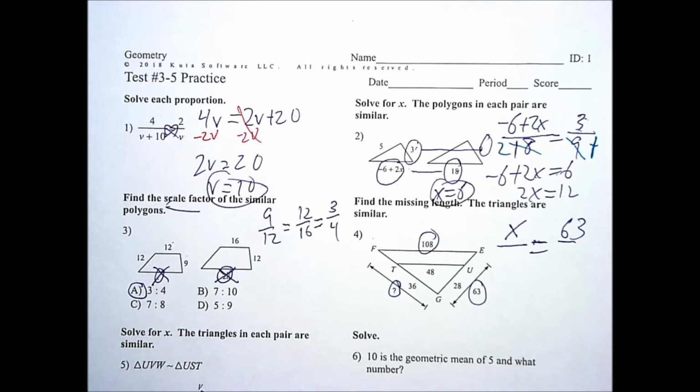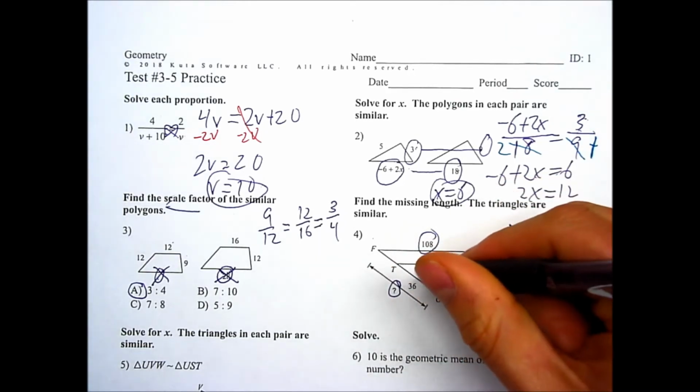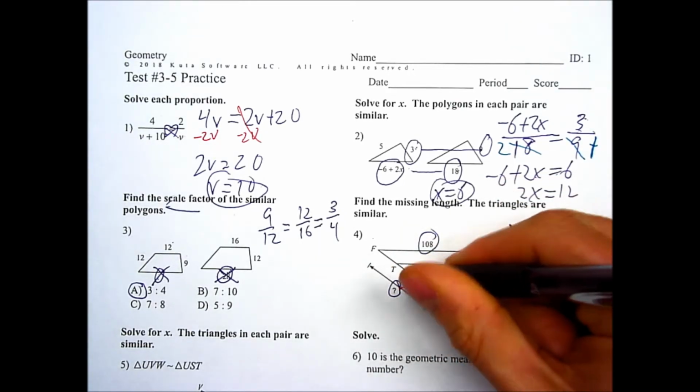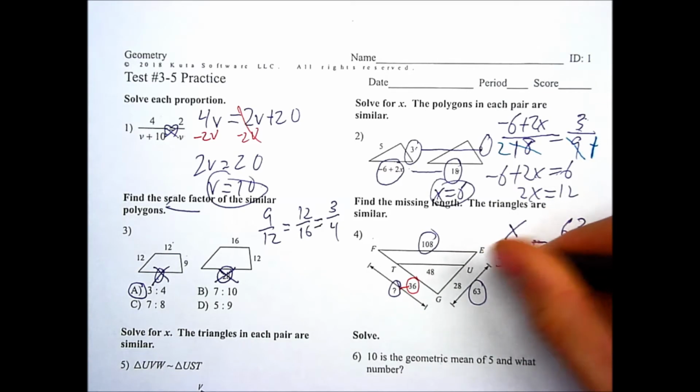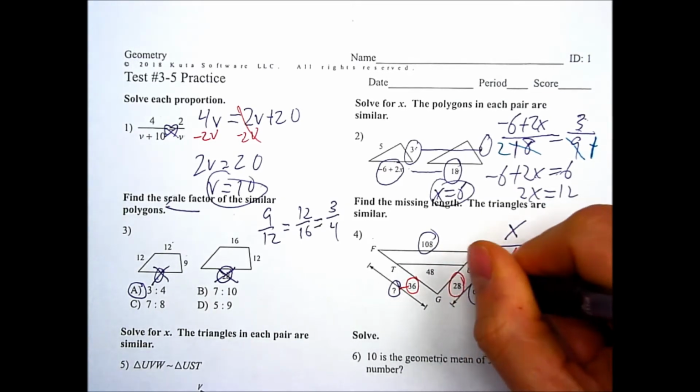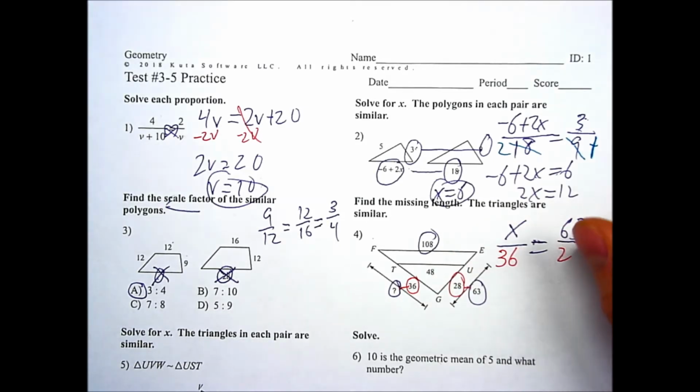And now once I've set up that triangle, the big triangle, the smaller triangle, this question mark goes with the 36, so this needs to be 36 now. And this 63 goes with the 28, so that needs to be 28. I'm not using the 48 here because I didn't use the 108. Anyways, so here again I'm going to cross multiply. It is possible again to reduce vertically or horizontally before I do my cross multiplication, and if I am doing this by hand, I would reduce it before I did my cross multiplication.